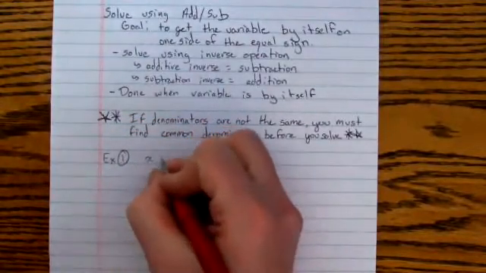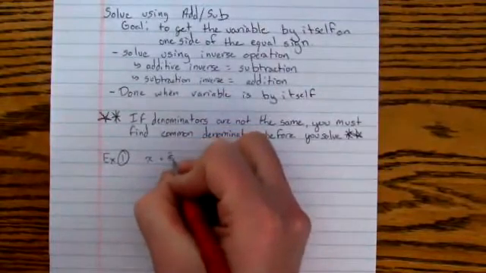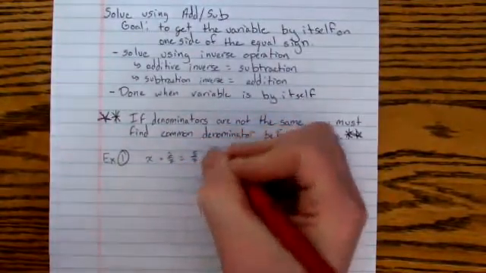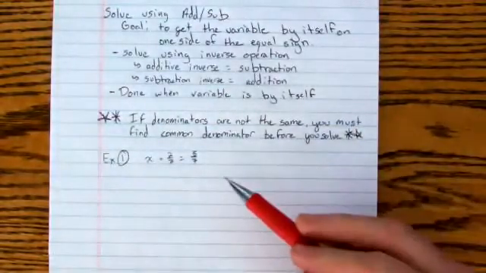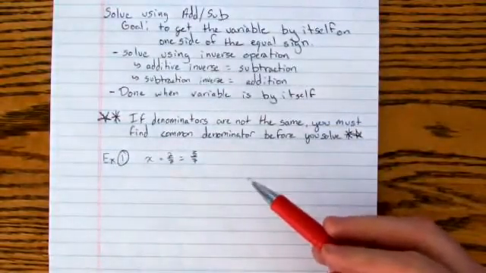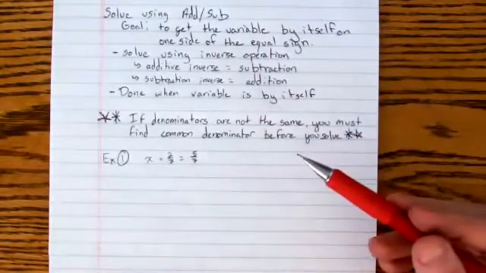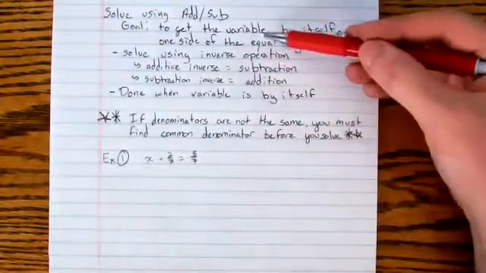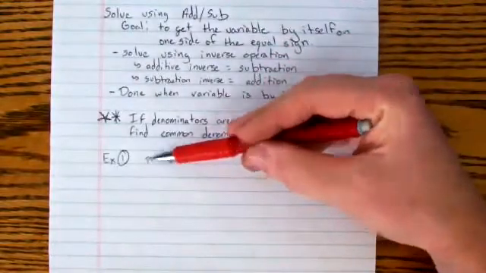Example number 1 is x plus 2/7 equals 5/7. So first let's look. Are the denominators the same? Yep, they are. They're both 7. So we don't need to worry about finding a common denominator. Now we go through. Our goal is to get the variable by itself. The variable is an x.